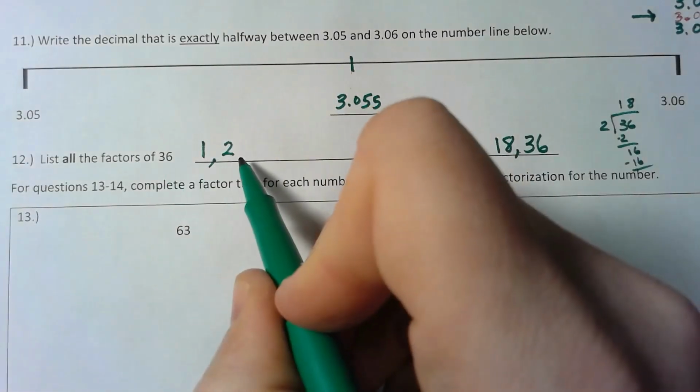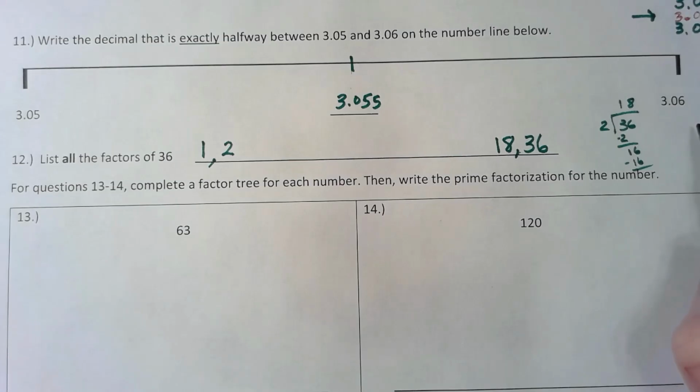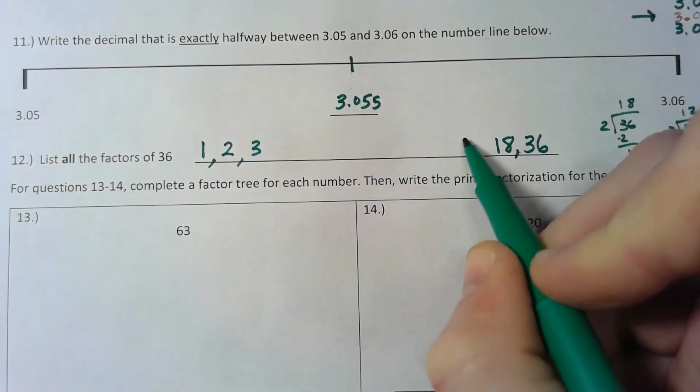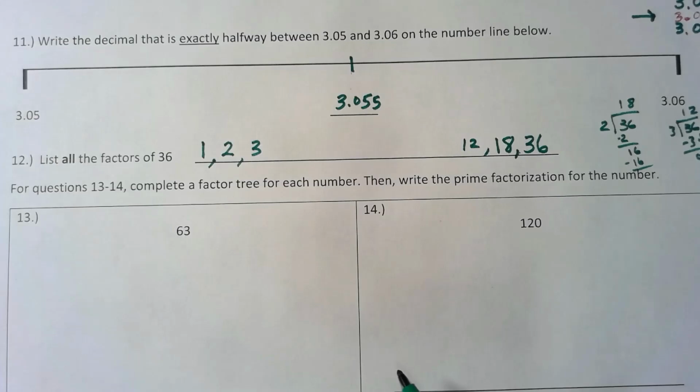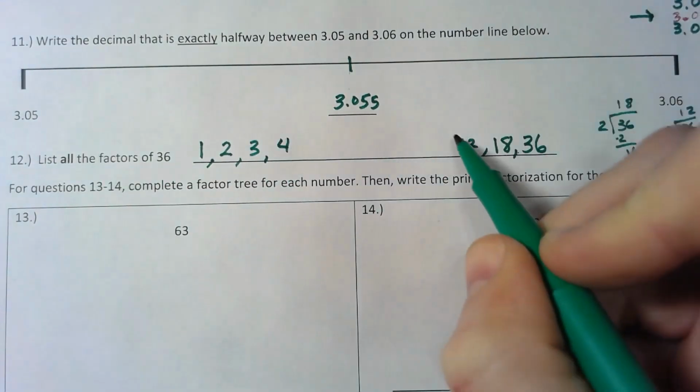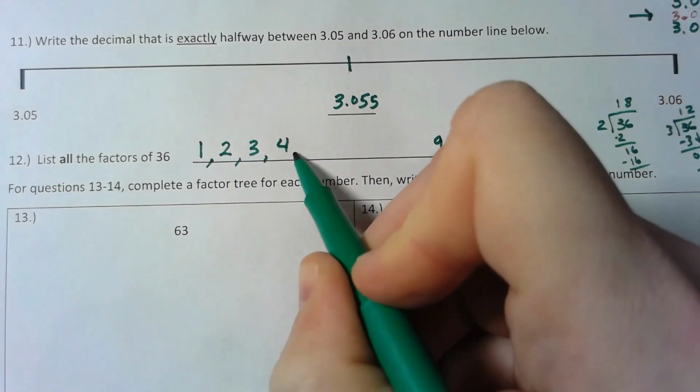Next, I'm going to check 3, and if you're not sure if 3 will go into 36, again, do some division out to the side. 3 goes into 6 twice, so yes, it does go in with no remainder. So 3 goes in 12 times. 3 times 12 is 36. Next, I'm going to check 4, and that's just a basic math fact. 4 times 9 happens to be 36.